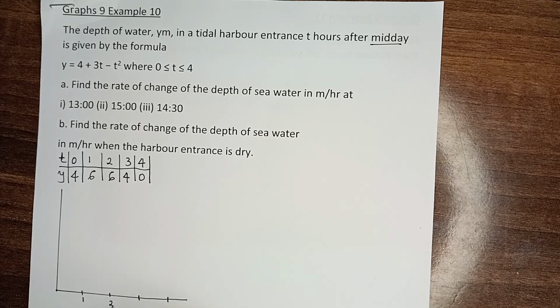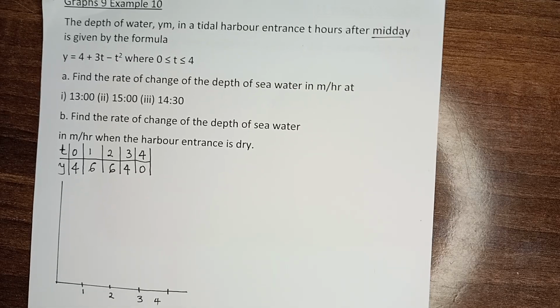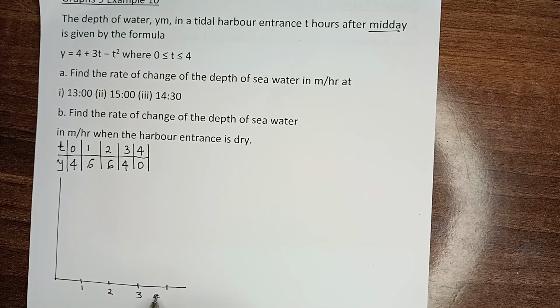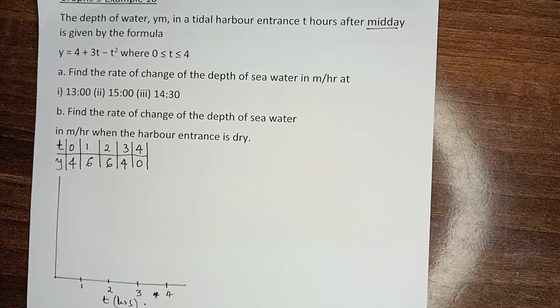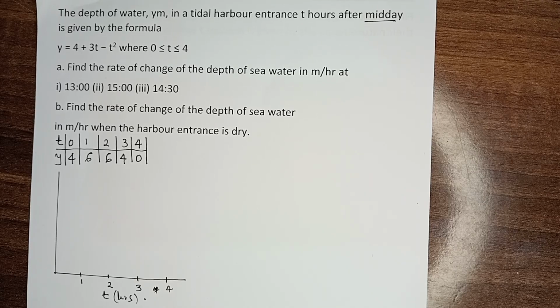This is 1, 2, 3, 4. And this is t, time in hours. Of course, after midday, we have such kind of an axis.